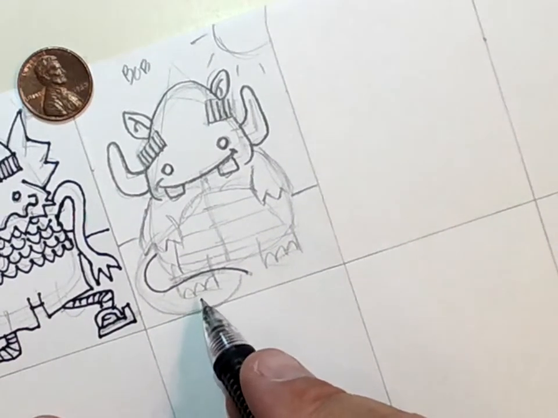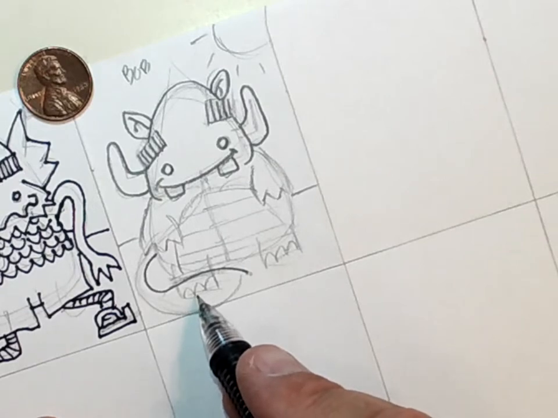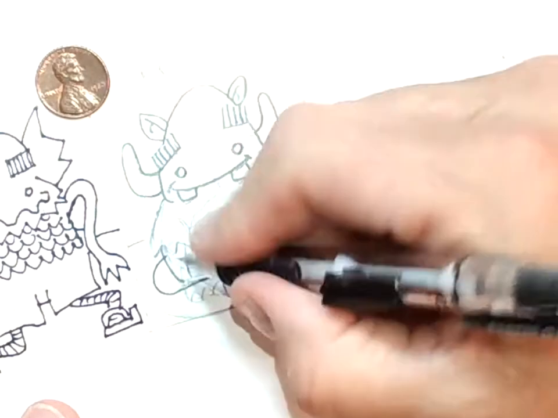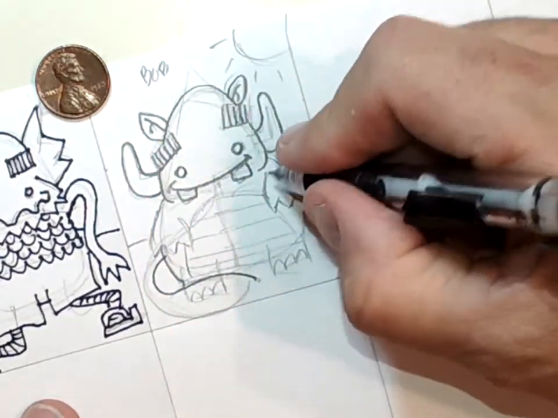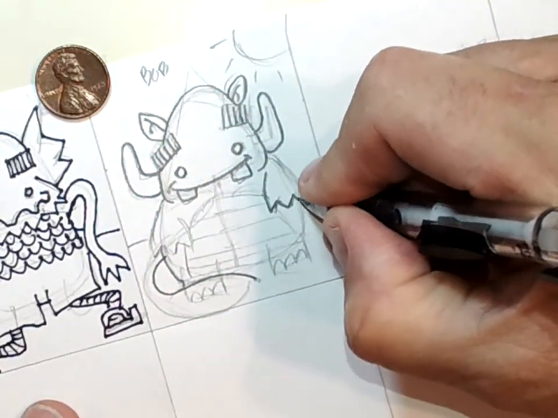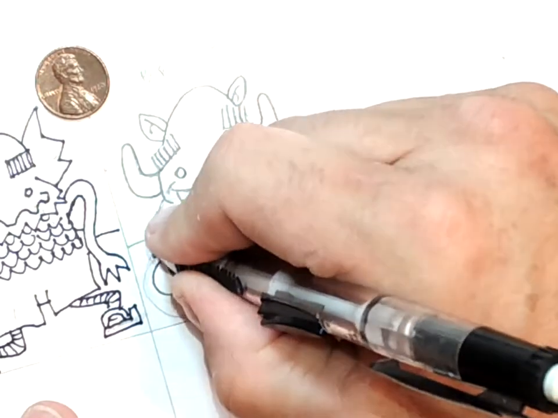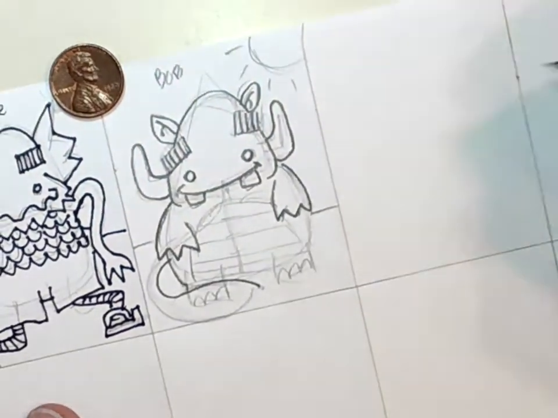So notice I'm not going to erase this right here where his foot is, because as I've said repeatedly, I want to see your work, and I want to see that you constructed this. I don't want you to just draw this, I want you to construct it the way that I constructed it.